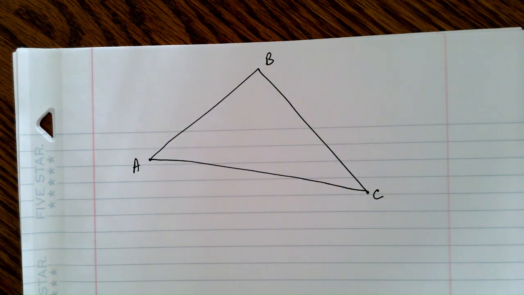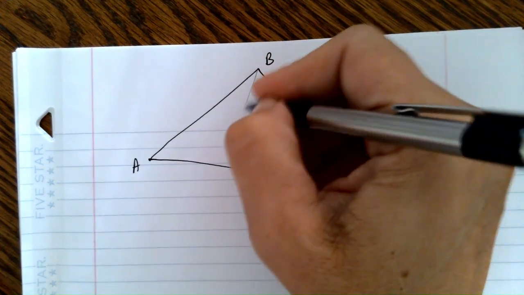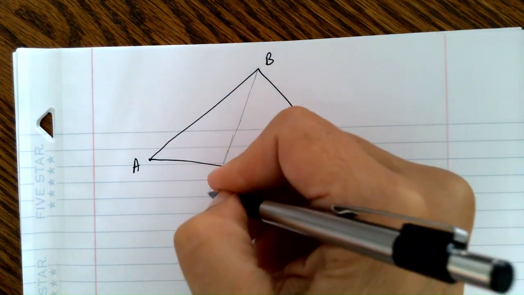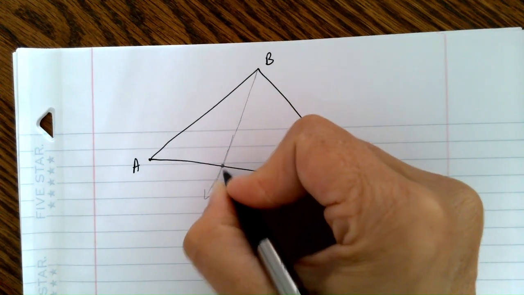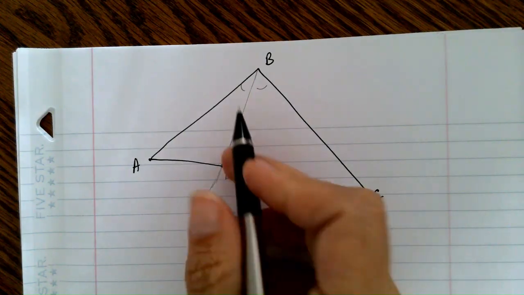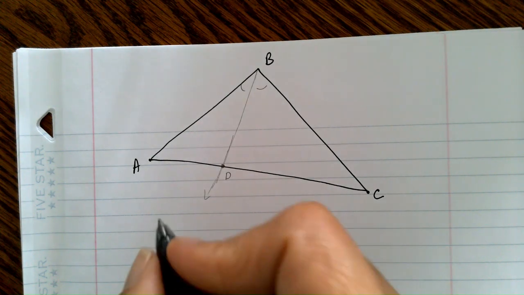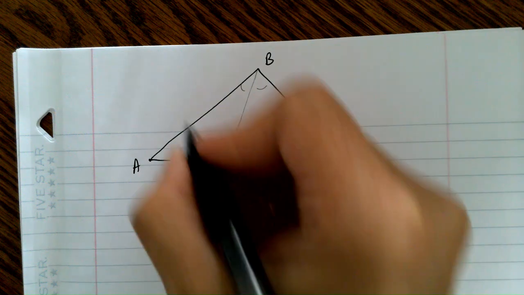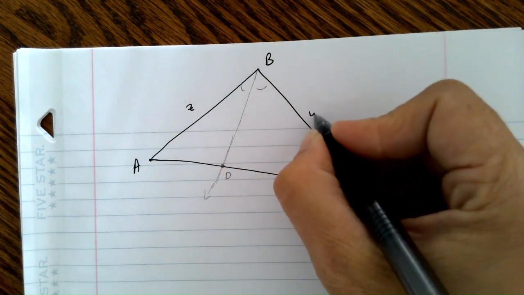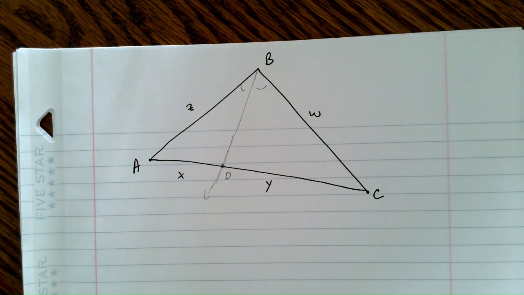Okay, let's say you have triangle ABC and you decide to bisect angle B. We'll call this point right here D. So BD is your bisector, okay? Which means those angles are the same size. You can prove that this creates ratios because of angle-angle similarity. So I'm going to go ahead and label this Z, this W, this X, and this Y, just for simplicity's sake.